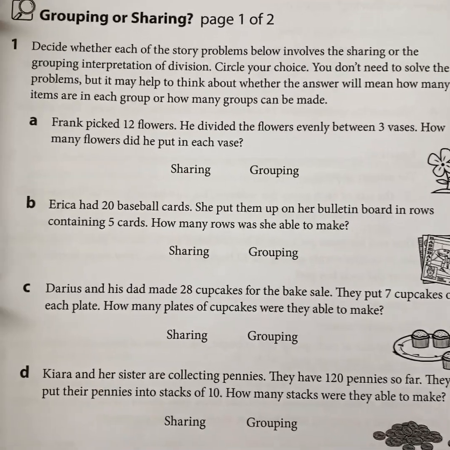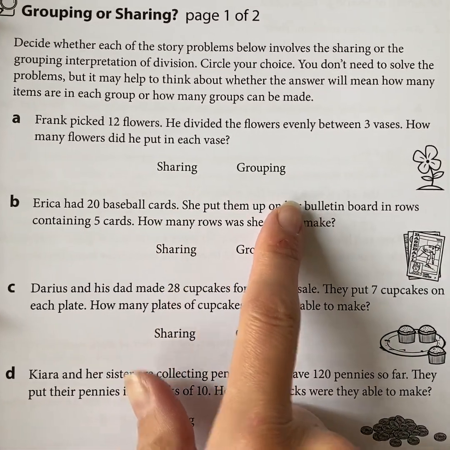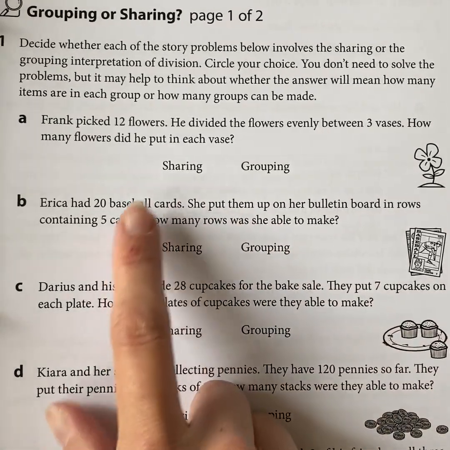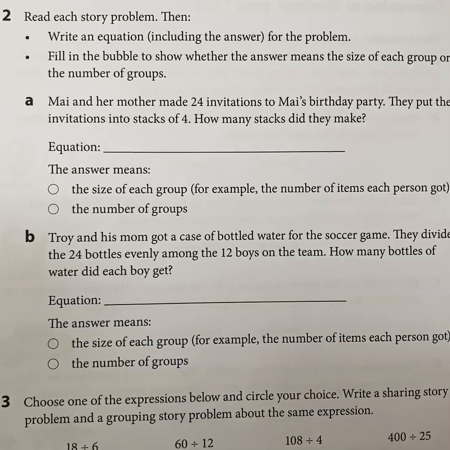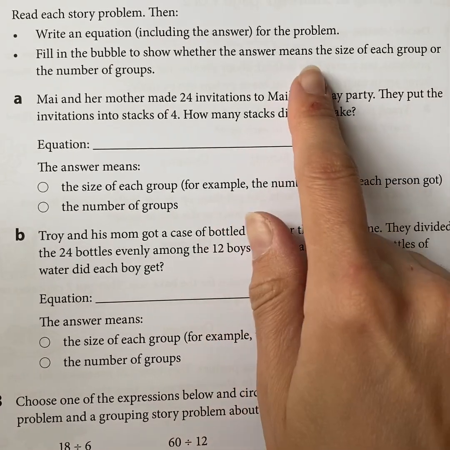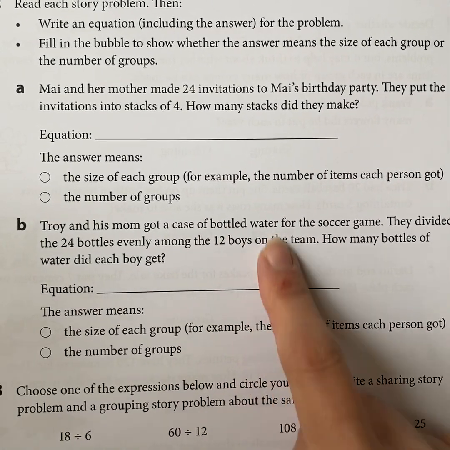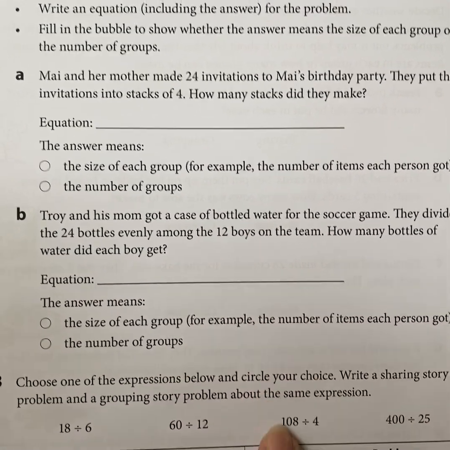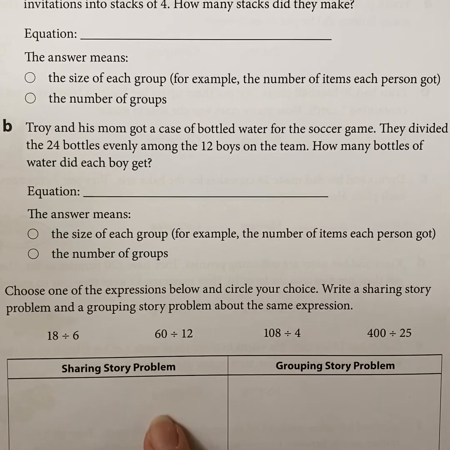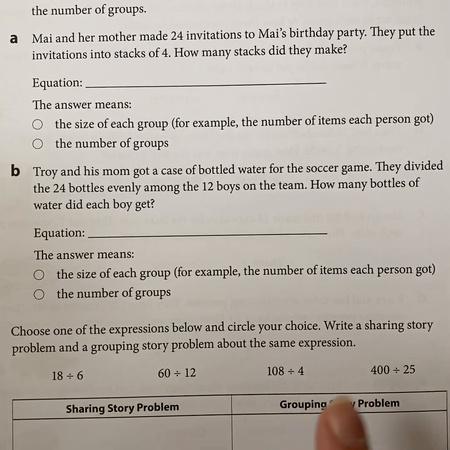In the first set of activities you'll complete, you'll be identifying if sharing or grouping is the type of problem. For a challenge, go ahead and try to solve these problems. Then you'll work on writing your own equation, including the answers to the problems, and then you'll have to answer which one of these questions is being asked. Then you'll be able to choose your own and write it as a grouping and a sharing story problem. Remember, go back and review this video if you need any help.